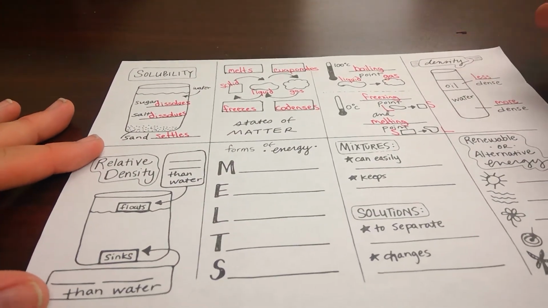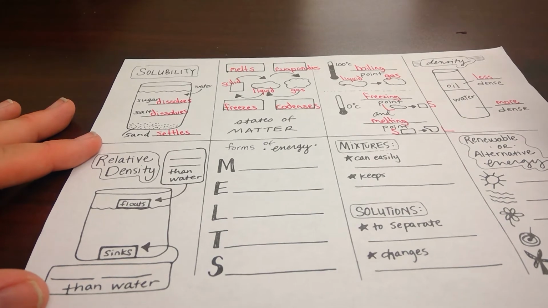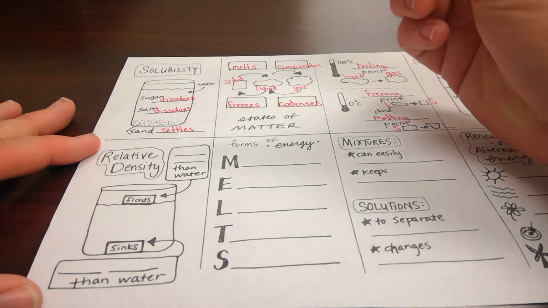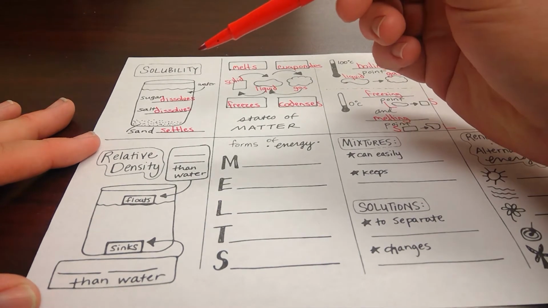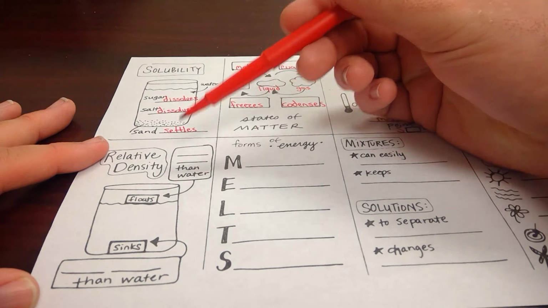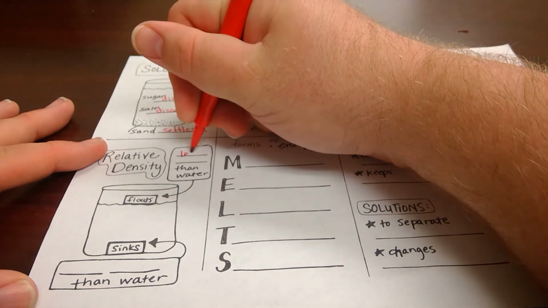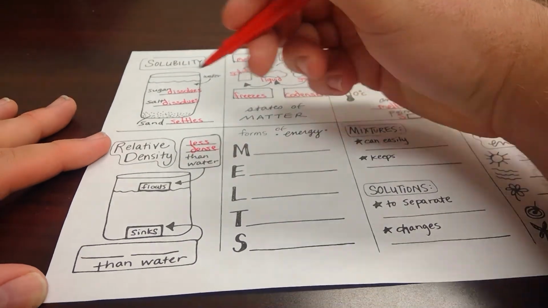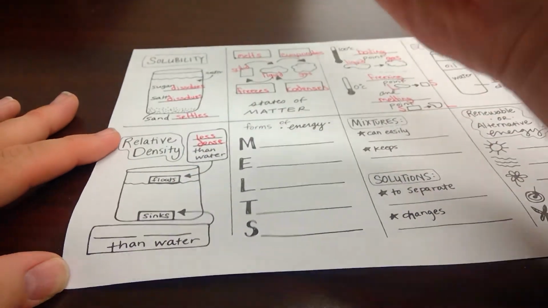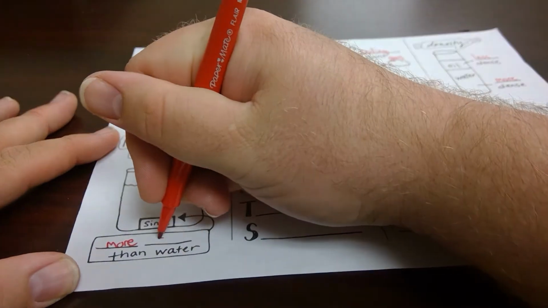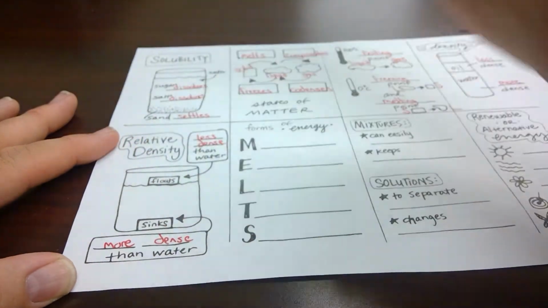Relative density is typically where we're talking about relative density. We're choosing a substance to be a frame of reference. Generally, again, in middle school science, we're always going to talk about water. So if it floats, it is less dense than water. And if the object sinks, it is more dense than water.